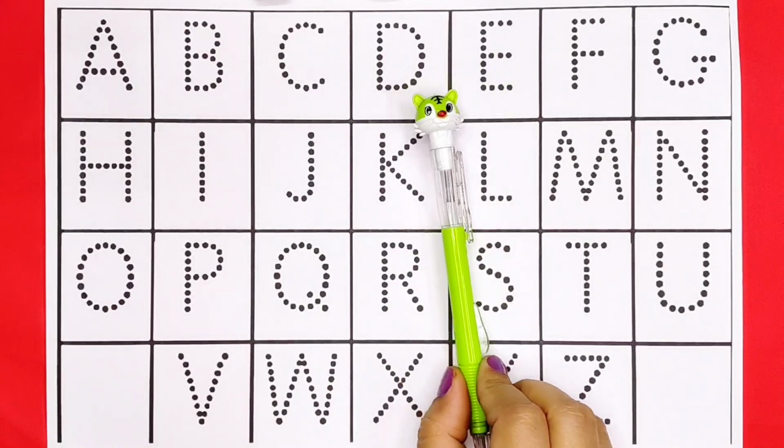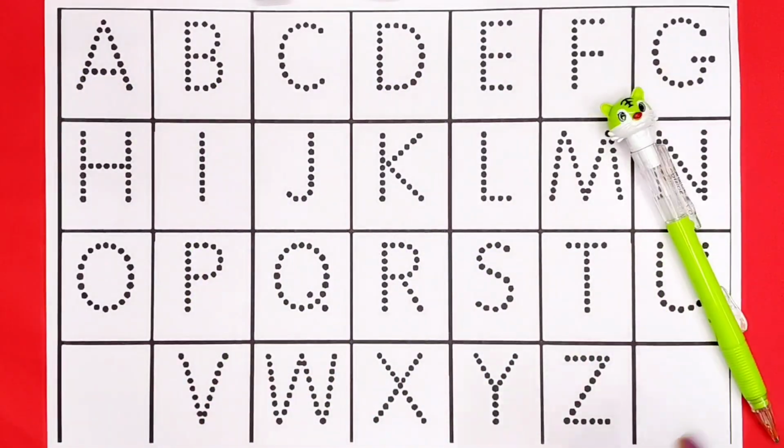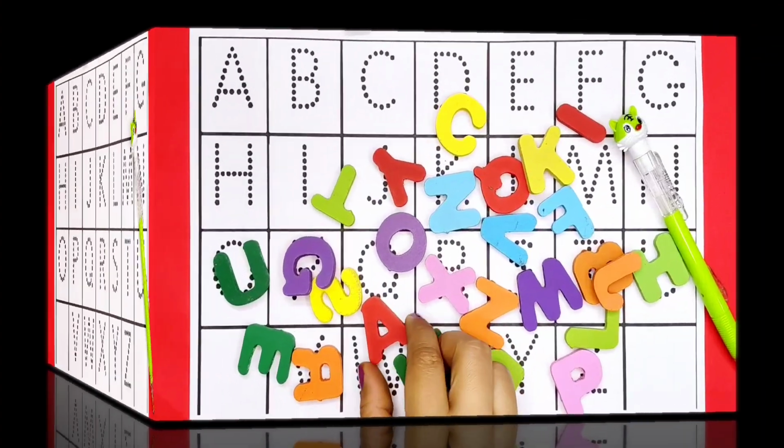Hello little friends, today we are learning the capital letter alphabet A to Z with color names.